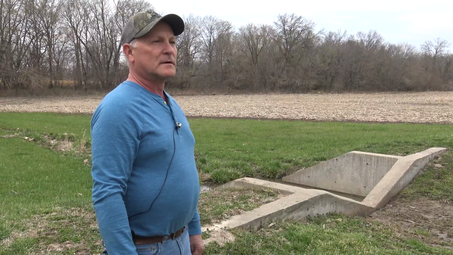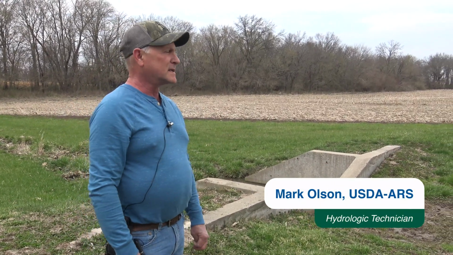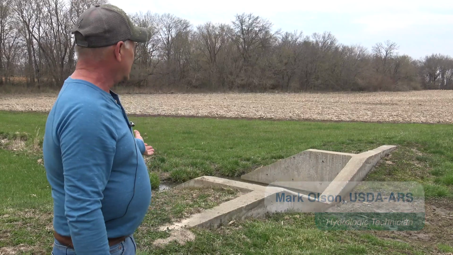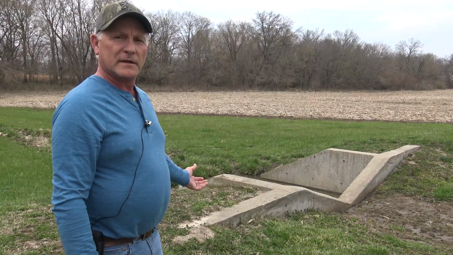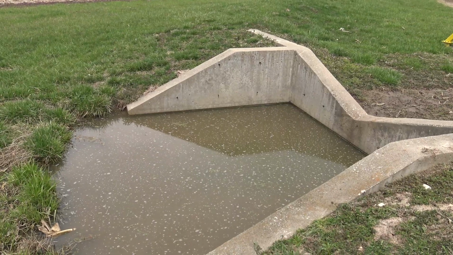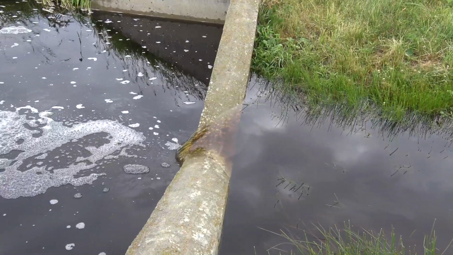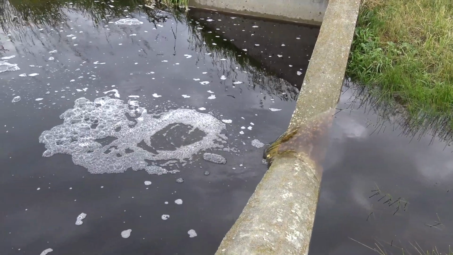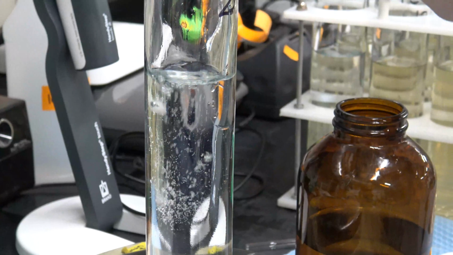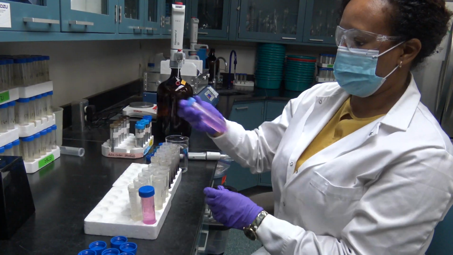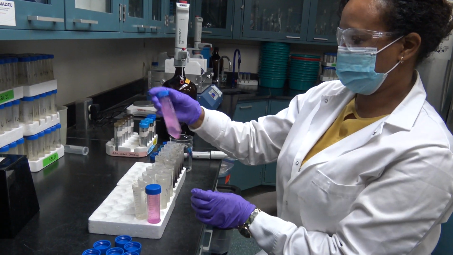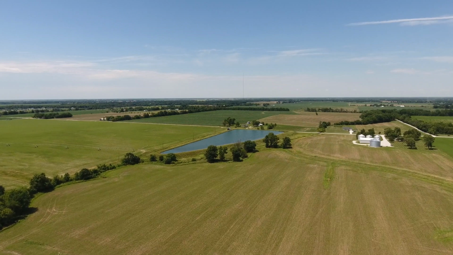We look for an area where the field naturally drains, and we put in instrumentation in order to capture the flow and the sample. And here we use the concrete weir. It's called a V-notch weir. After samples are collected on site, scientists analyze the water quality in a lab. They can then determine which management practices are best for both soil and water.